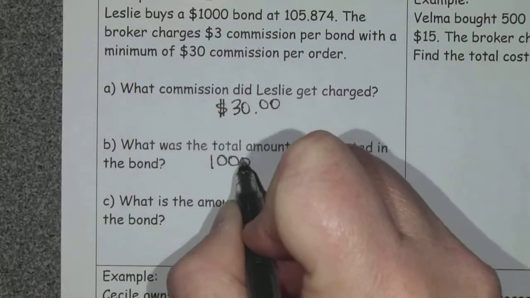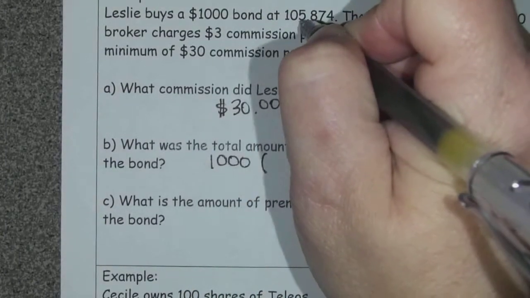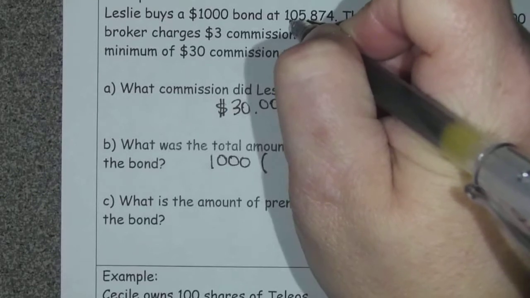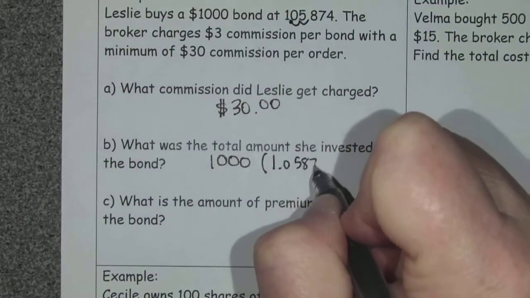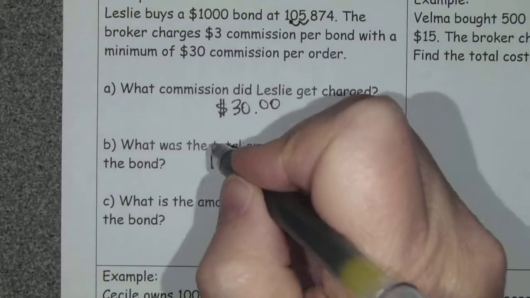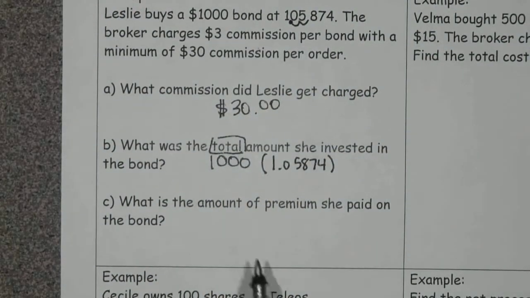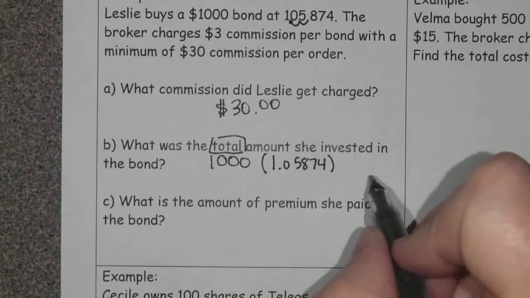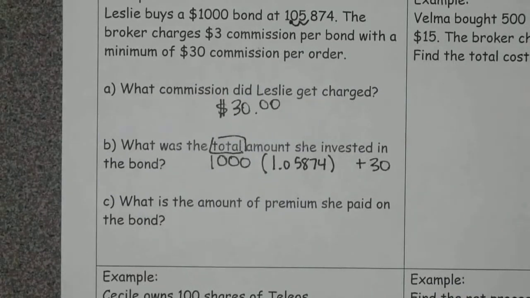We're going to take that $1,000 and times it by this number, but remember, we have to change this to a decimal number. So it's going to be 1.05874. Because this says what was the total she invested, this would be the price of the bond, but we also have to count the commission she paid. So we're going to add that $30 onto it when we're done.